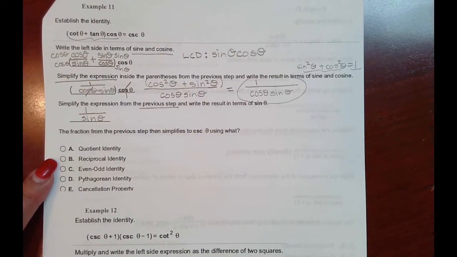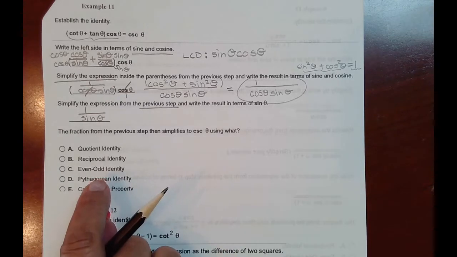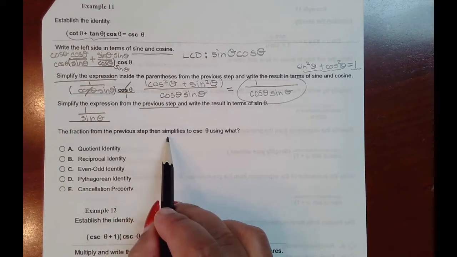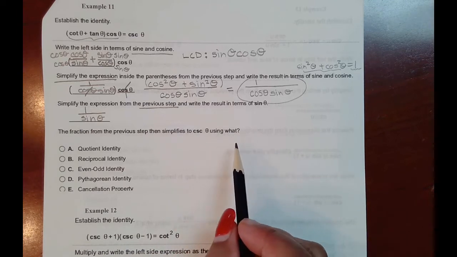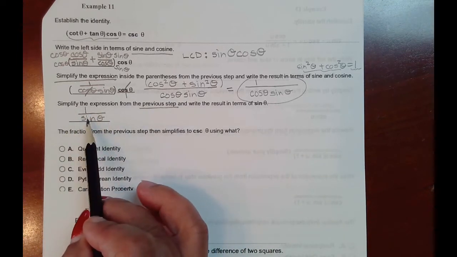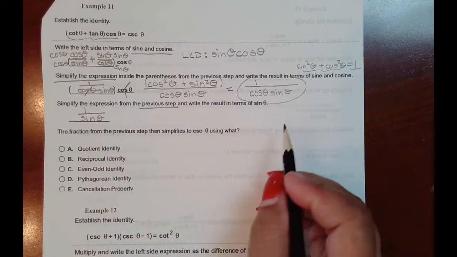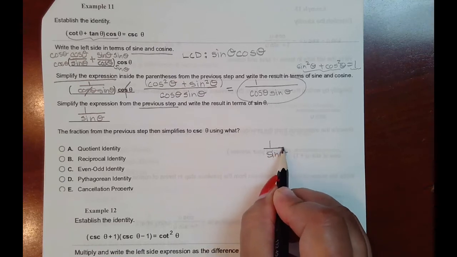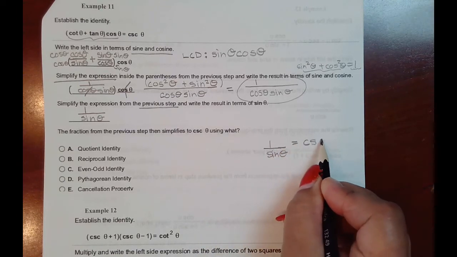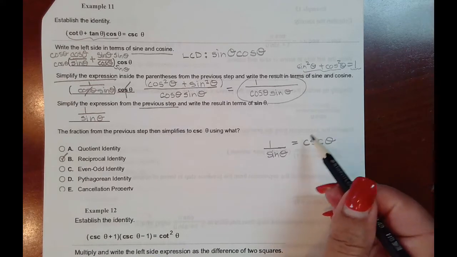Okay, it says the fraction from the previous step then simplifies to cosecant using what property? If you were going to call this cosecant, you have to think about what definition on the previous page said: that the reciprocal of sine is equal to the cosecant, the reciprocal identities. Those are called reciprocal identities anytime they are renaming something using a 1 over another function.